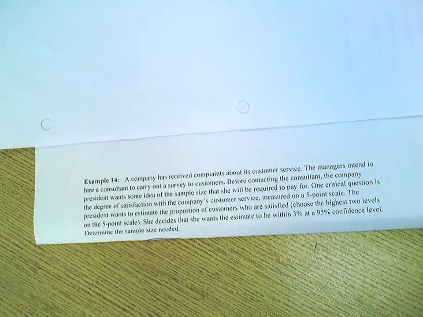So in this video, I'm going to work through example 14 from section 8.2. How do we figure the desired sample size to produce a certain margin of error? That's what we're going to structure ourselves through. So let's take a look at how this problem is set up.